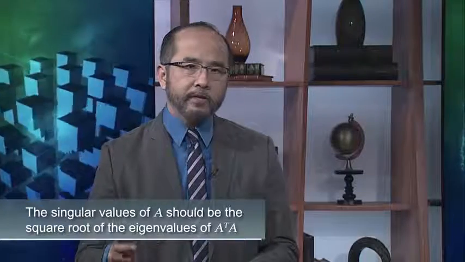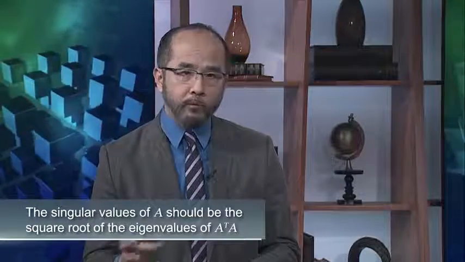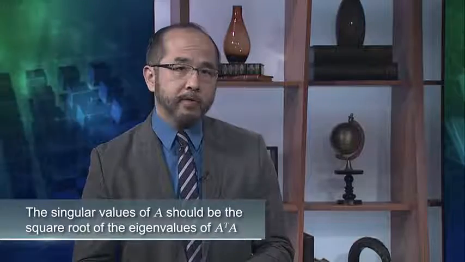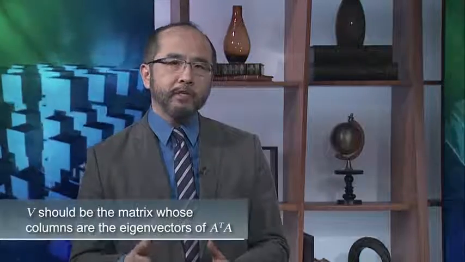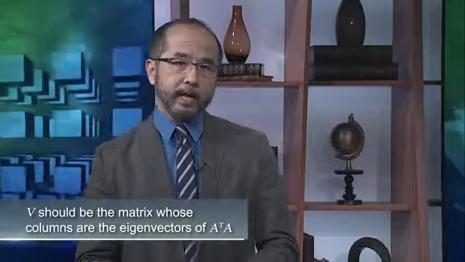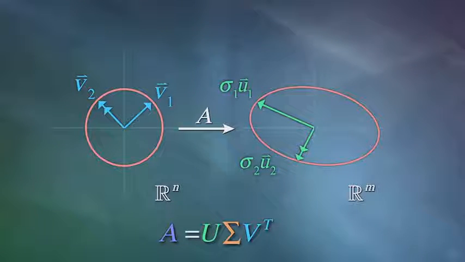So the singular values of A should be the square root of the eigenvalues of A transpose A. Second, this suggests that V should be the matrix whose columns are the eigenvectors of A transpose A. And if you recall from our examples, the image of the columns of V under the transformation A should be the columns of U scaled by the singular value so that they lie along the image ellipsoid. So that means the columns of U should be 1 over sigma sub i times A times V sub i.